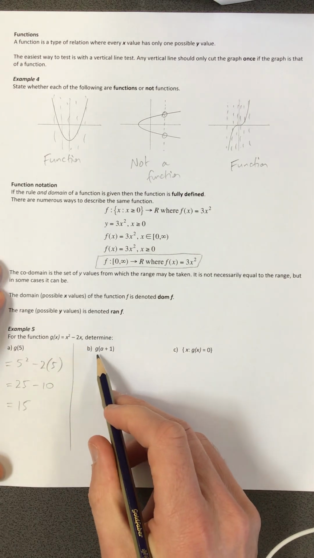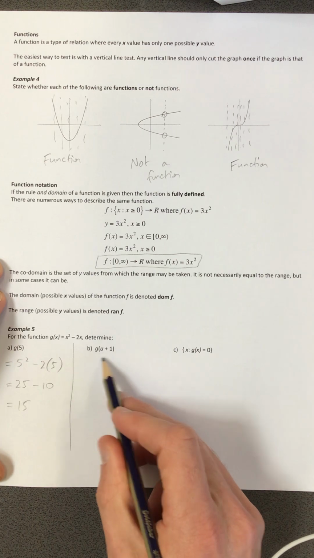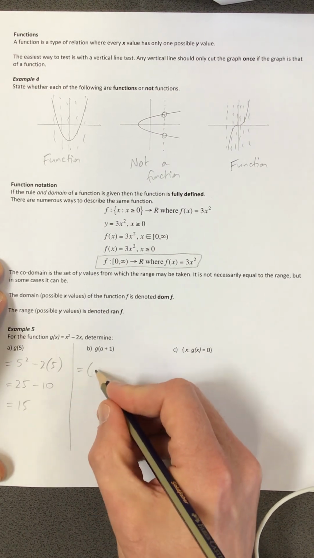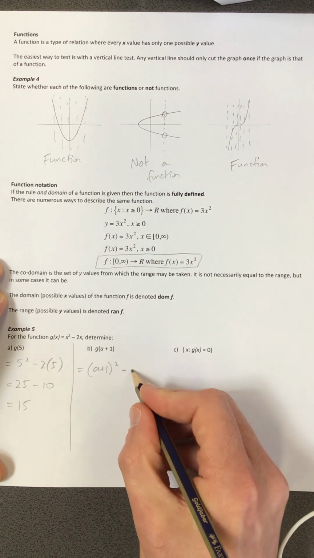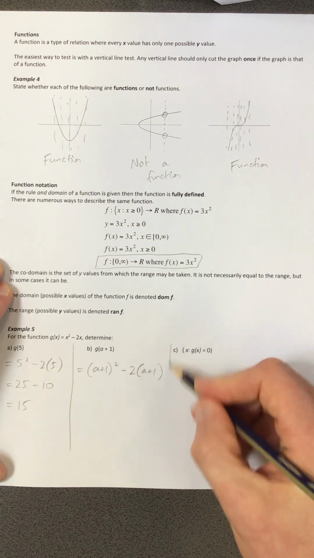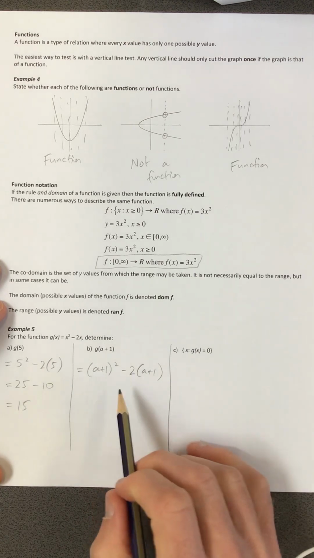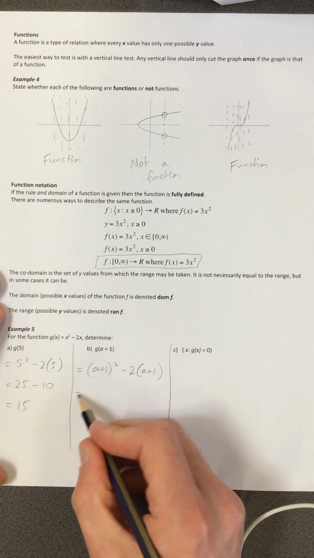The second one, determine g of a plus 1. Well, that looks a bit trickier, but it literally just means replace x with a plus 1. So g of a plus 1 would be a plus 1 squared, replacing the first x, minus 2 times a plus 1. Now we probably could stop there, and it might depend on how the question's written as to whether we need to keep going. But we could also expand and collect some like terms.